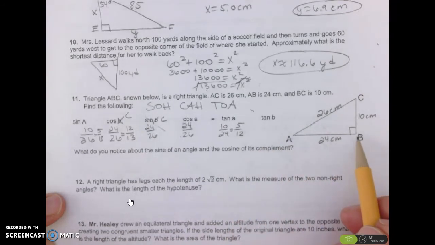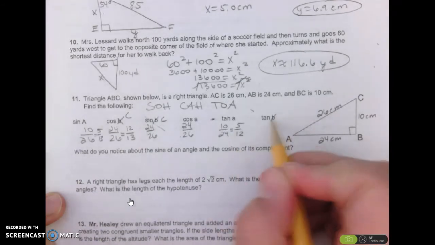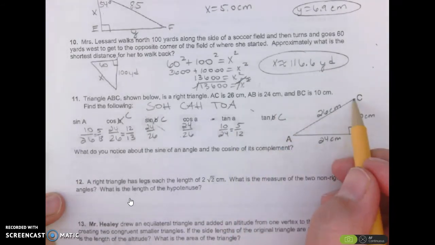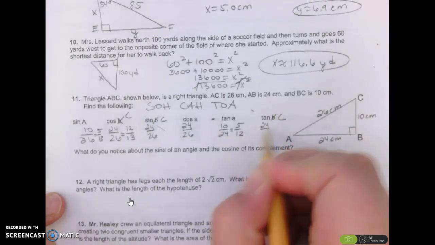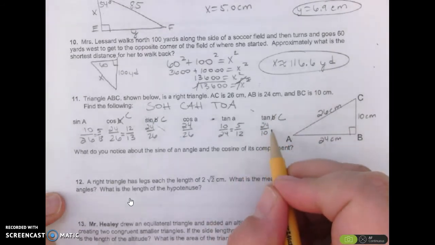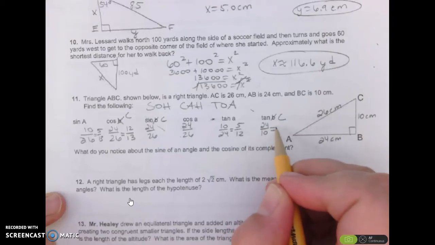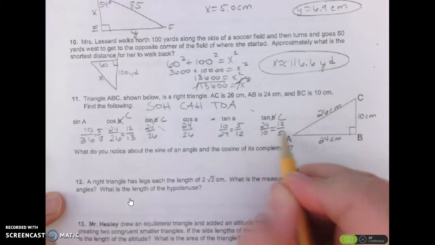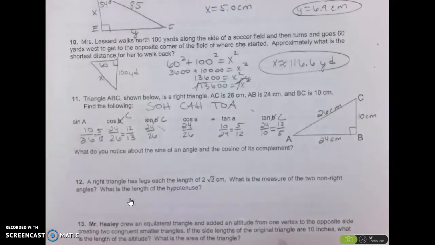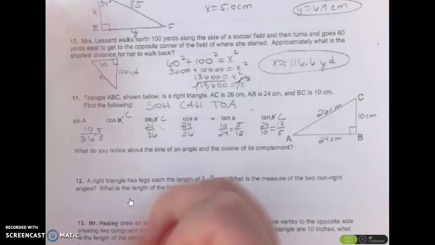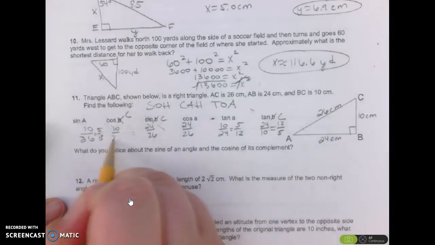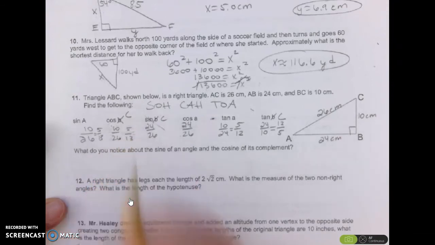Tangent, yeah, I made a mess on this problem, I apologize. This should have been tangent C. Tangent C would be 24 over 10, which is the reciprocal. So the complementary angles, the tangents will be reciprocals of each other, which is 12/5. So I'm sorry about that, I messed that up. This should have been cosine C. Cosine C should have been 10 over 26. Sorry about that, guys. Which of course is 5/13.